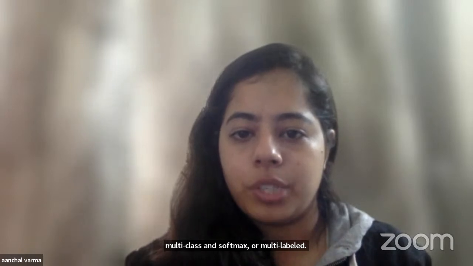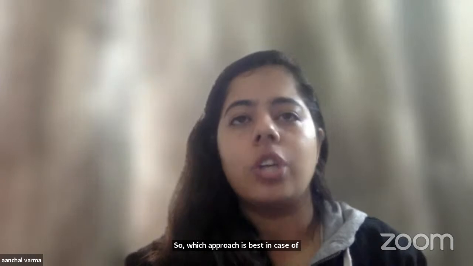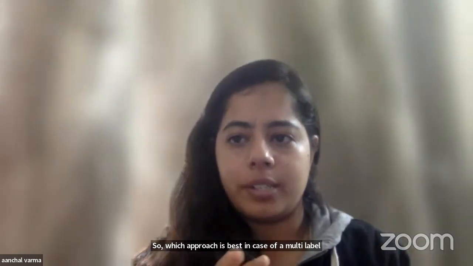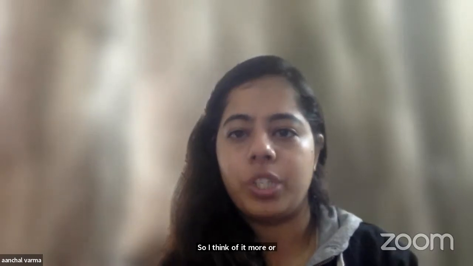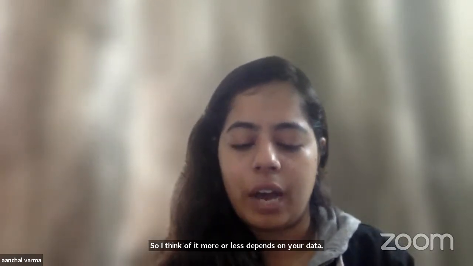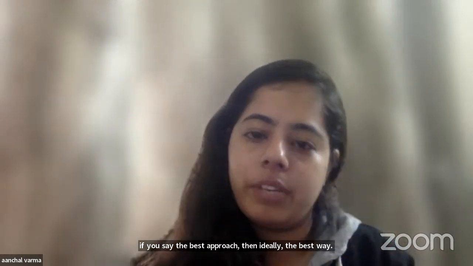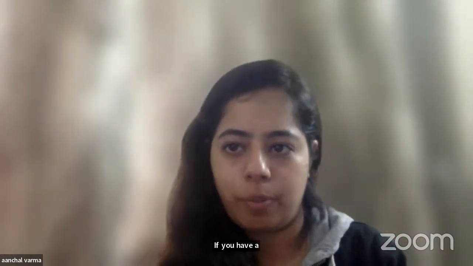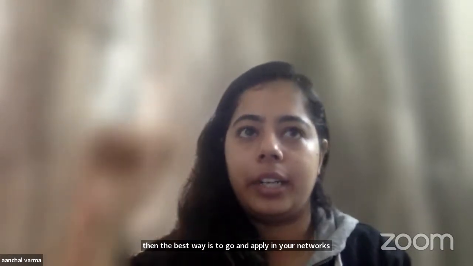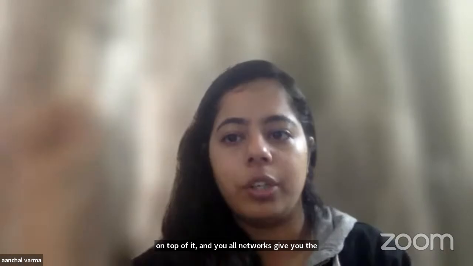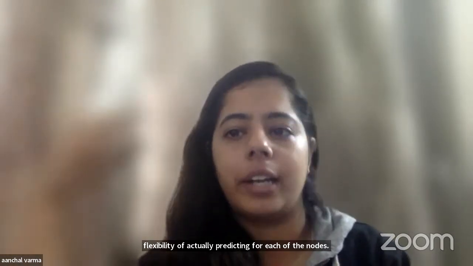Which approach is best in case of a multi-label classification? I think it more or less depends on your data, but ideally, if you have a huge amount of data available with you, then the best way is to apply neural networks on top of it. Neural networks give you the flexibility of actually predicting for each of the nodes, you can have a binary classifier and you can get the output from that. And that kind of works well.